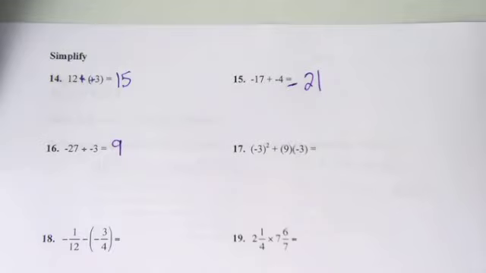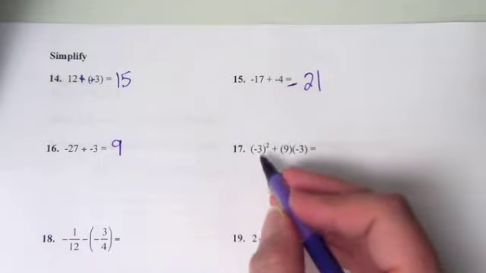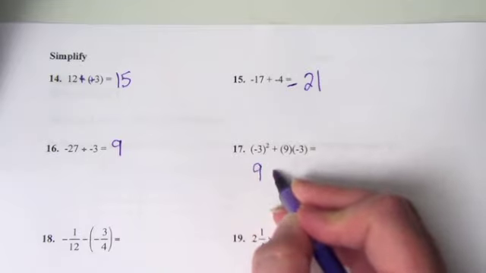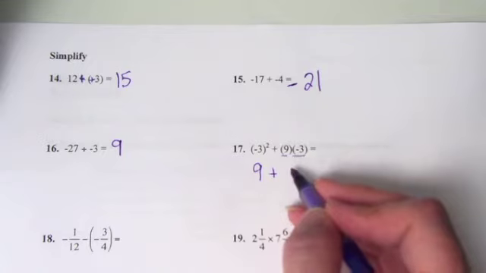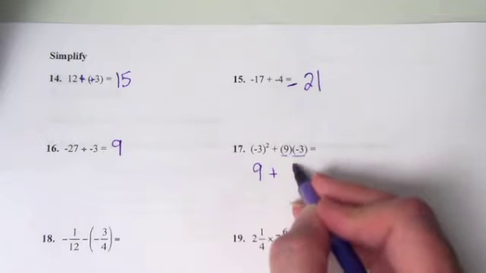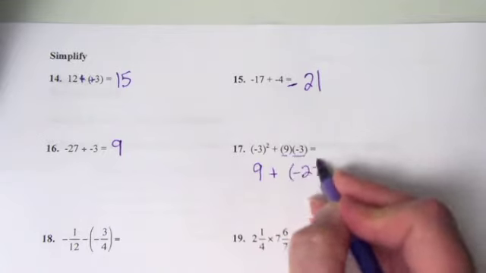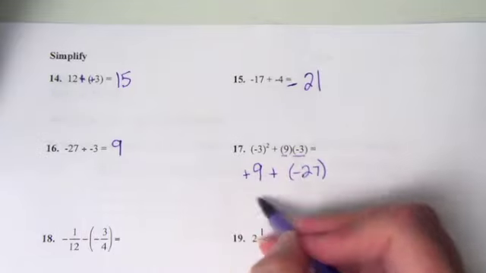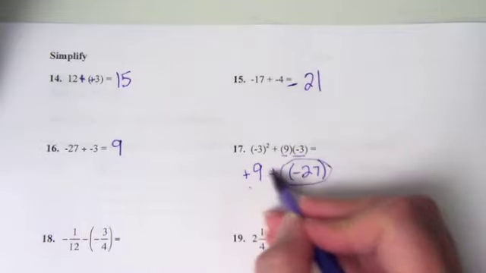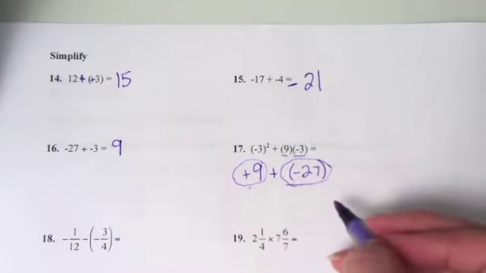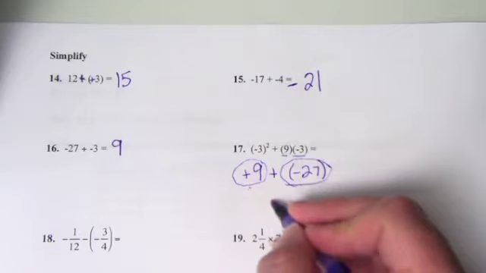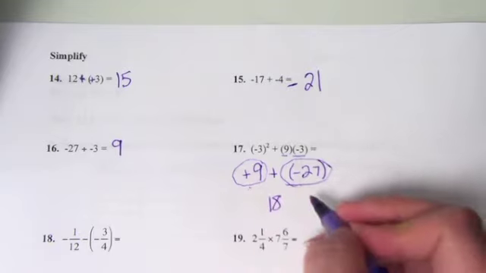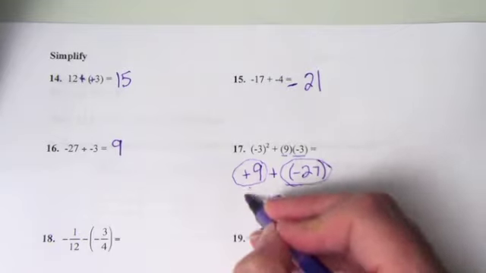All right, let's look at number 17. We're first going to take care of this exponent. We have negative 3 squared, that's going to become 9. So we get 9 plus, and then 9 times a negative 3. Positive times negative is negative. So we're going to take 9 and add a negative 27 to it. Okay, these two numbers have different signs, so we subtract. Take the sign of the bigger number. So the difference in 27 and 9, you will get 18. And then take the sign of the bigger number, so it's negative 18.